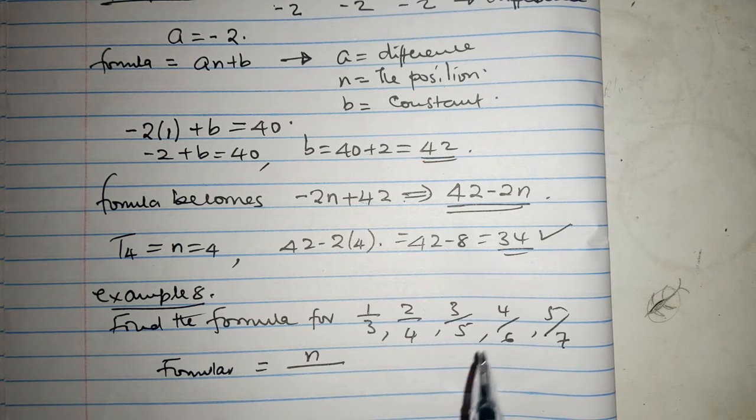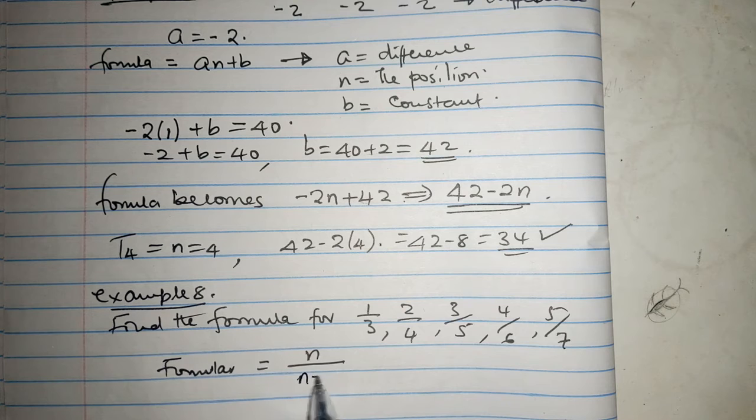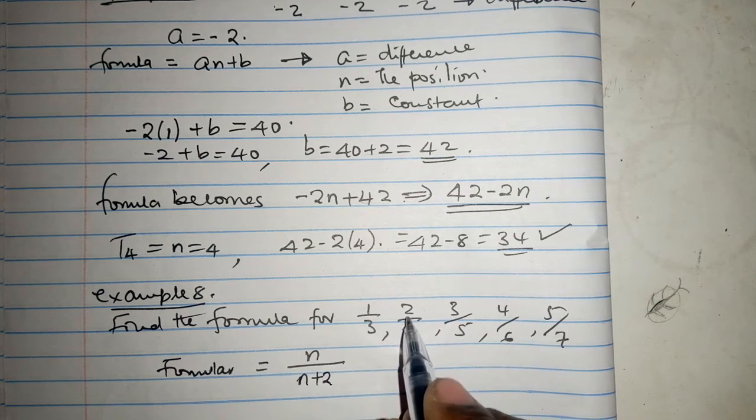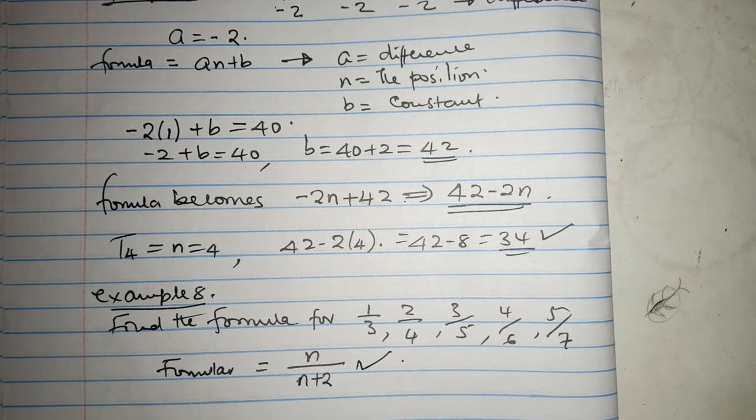What about the denominator? 1 plus 2 is 3, 2 plus 2 is 4, 3 plus 2 is 5. So n plus 2 becomes the formula for the denominator.